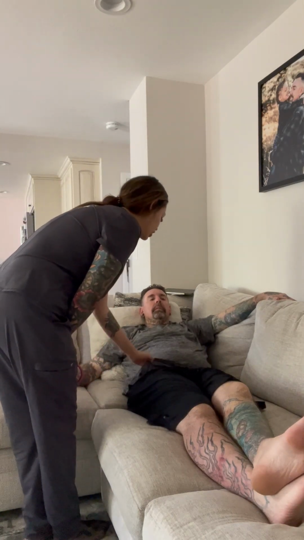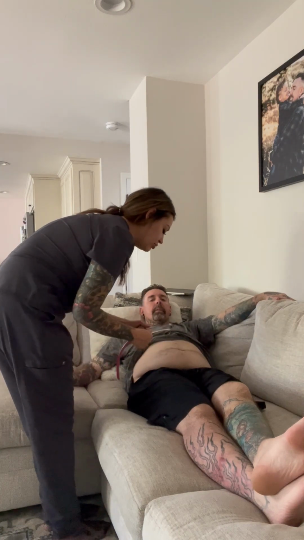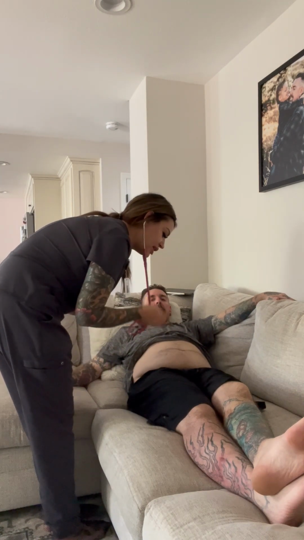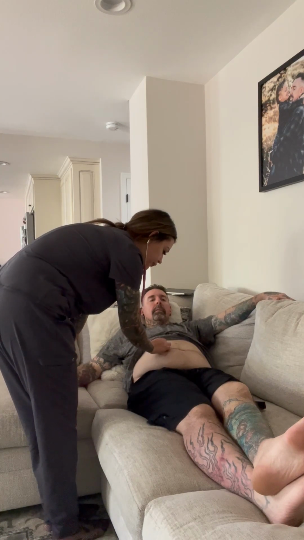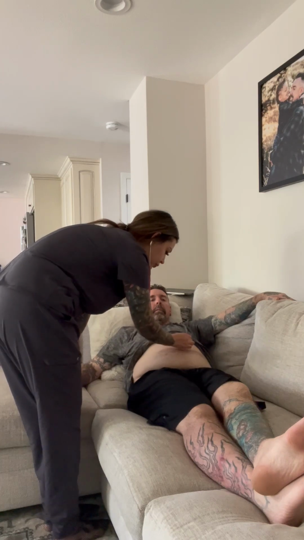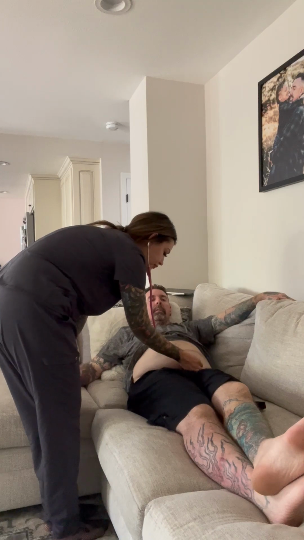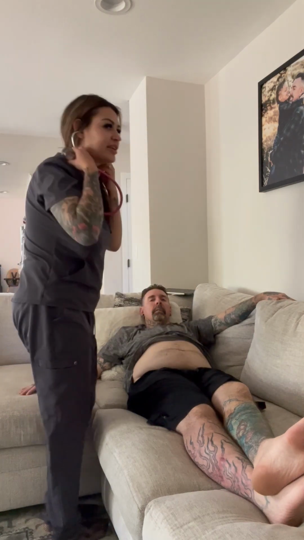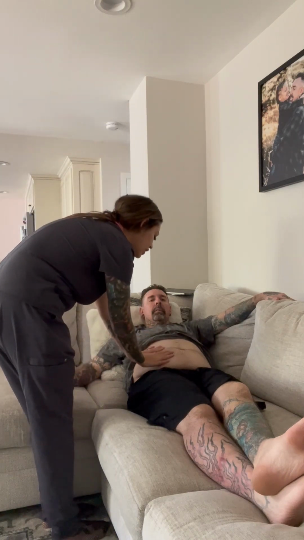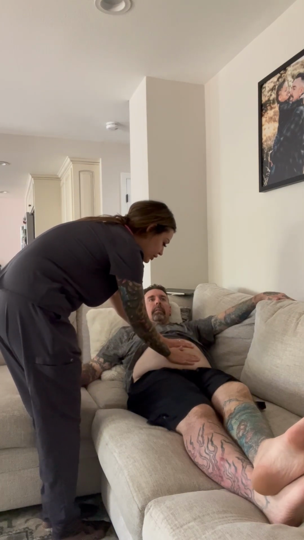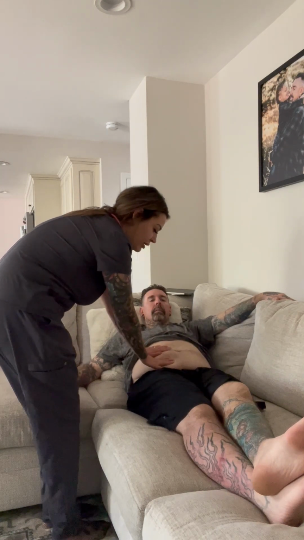Is it okay if I lift up your shirt? Yep. Okay, great. So the abdomen doesn't appear to be distended, no bulging, anything like that. I'm going to listen to all the bowel sounds now. Okay, bowel sounds are active in all 4 quadrants. I'm going to palpate the abdomen now. Is there any pain while I'm feeling around? No. Okay, great. Doesn't appear to have any swelling or discomfort while I'm palpating.